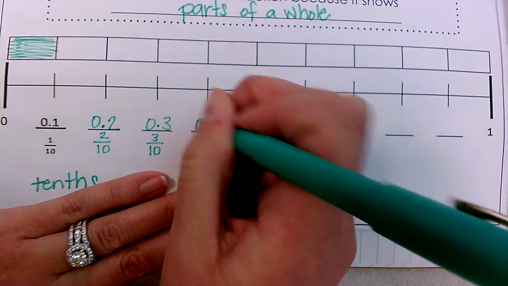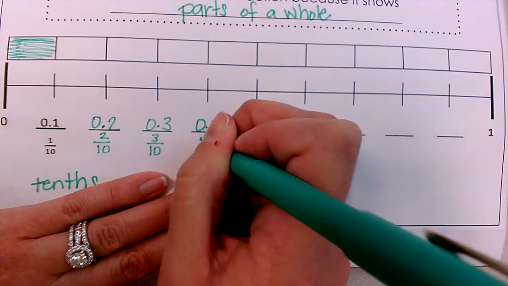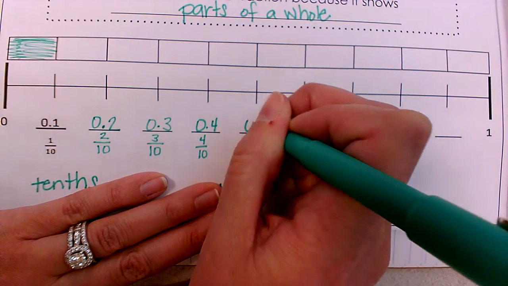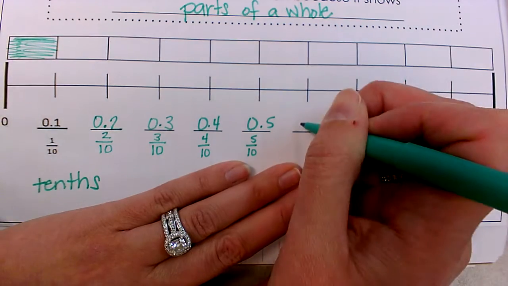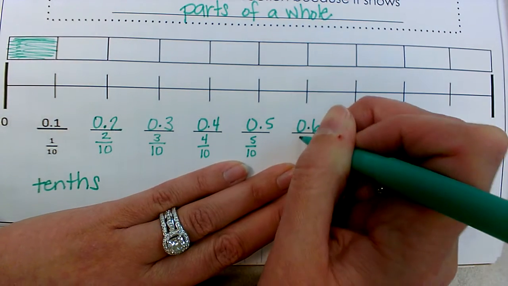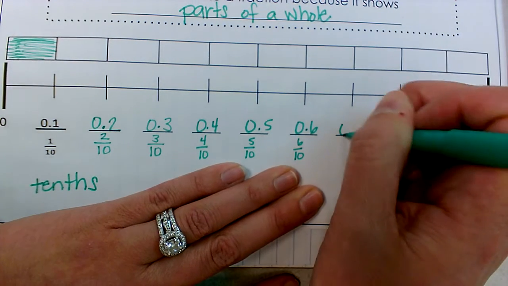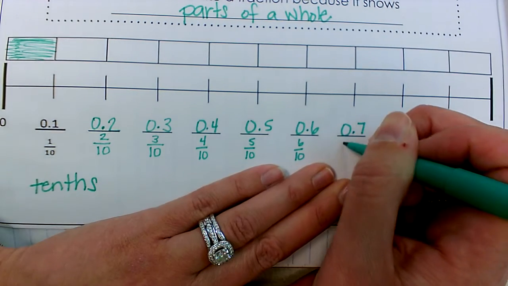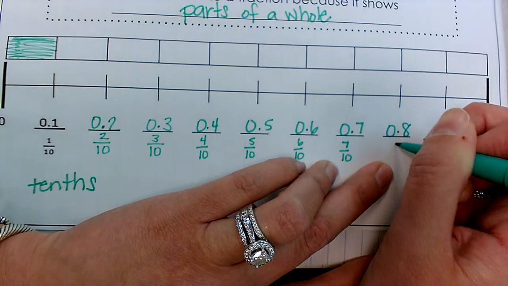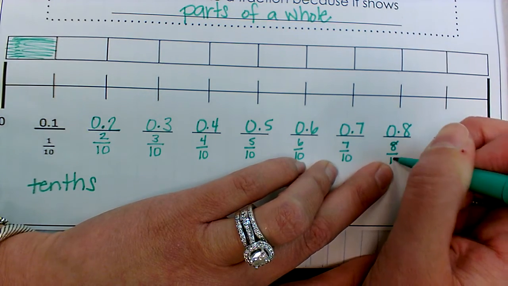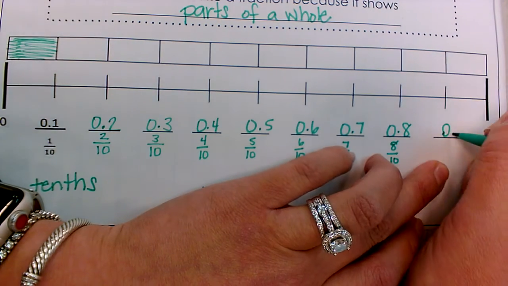You can go carry on with me as we fill in, and we can see that decimals is just another way to write a fraction because it is part of a whole. So when I write the number up above in decimal form, it is equal to the fraction form that I am writing below.